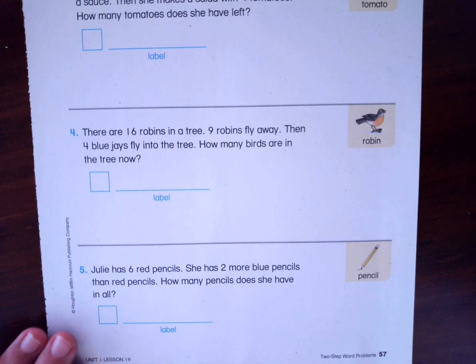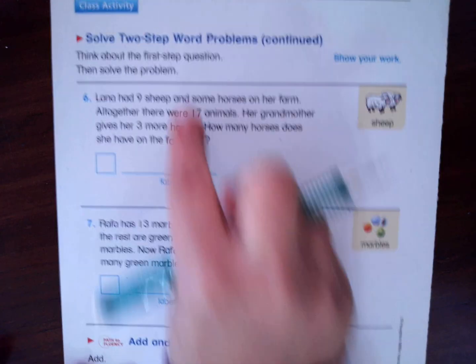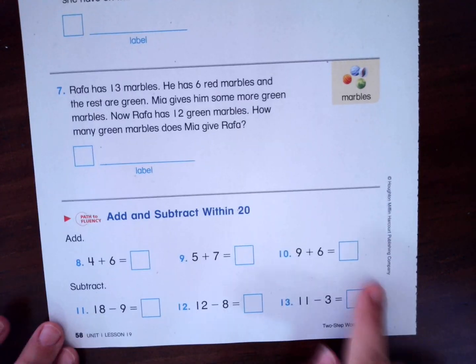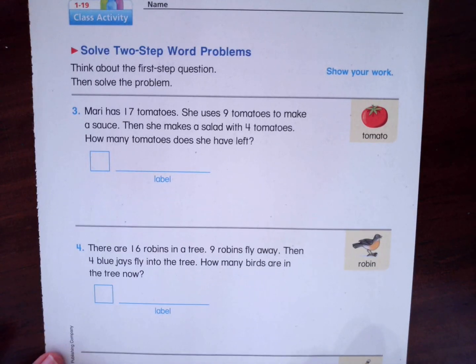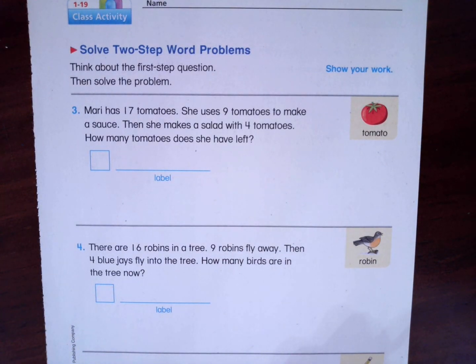All right. Grab page 57 from your math book. We have 3 word problems on this side, 2 word problems on this side, and then you have some mental math to finish. All right, let's get started. The instructions say, think about the first step question, then solve the problem. So chances are you're going to have 2 separate equations or like one equation in one drawing. You're going to basically be doing this in 2 different steps. These are called 2-step word problems.